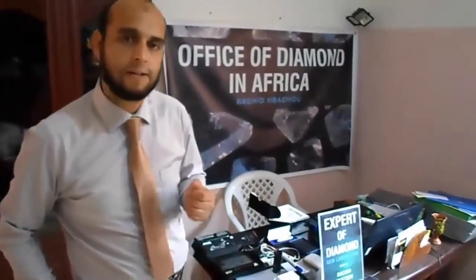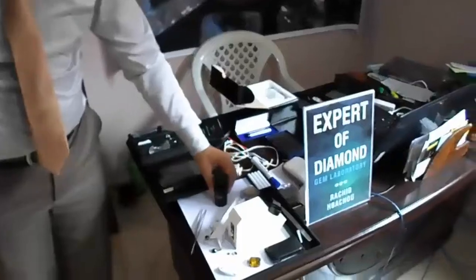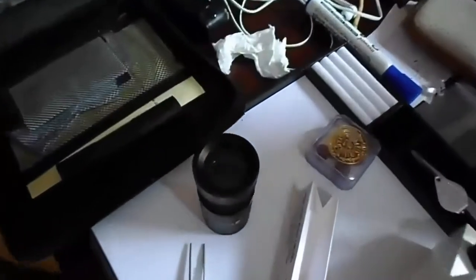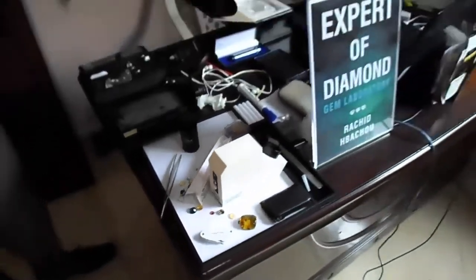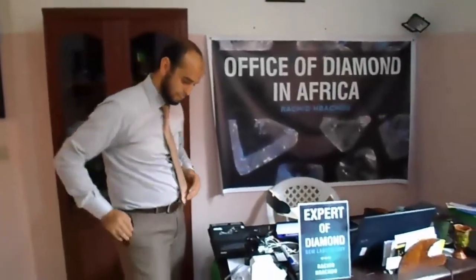I just give you now an idea, and in time I will explain what we use every instrument for and what we measure with it and the characteristics of the stone. With this instrument, we can know if the stone is changing color by the angle we see it.